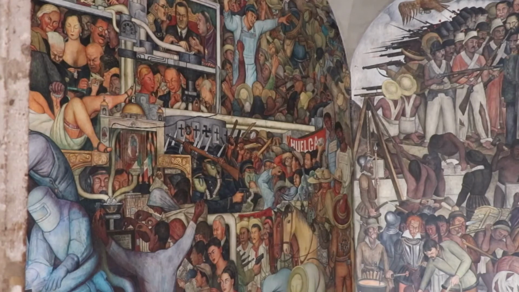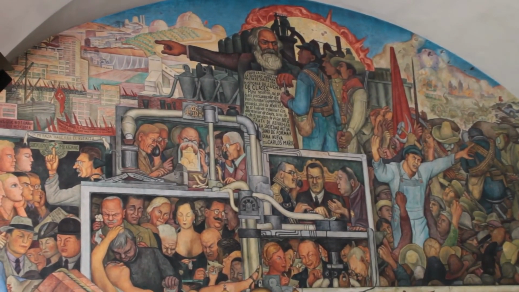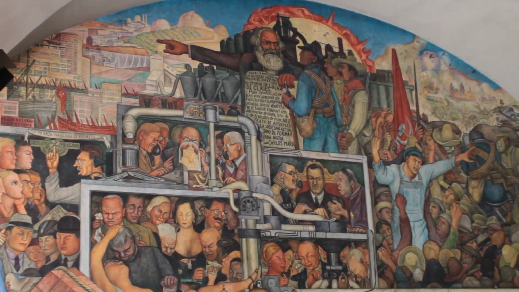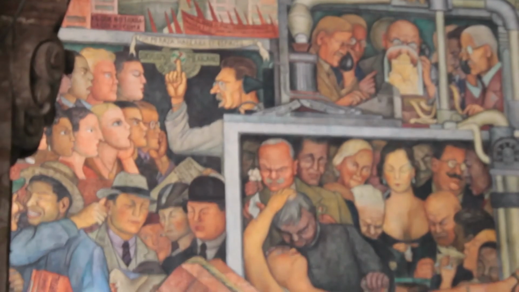The south wall is dedicated to criticizing the corruption inside the circle of power inside the capitalist system, and to give a socialist perception of Diego Rivera's wish for the future of Mexico. And also, we can find as a special guest his famous wife, Frida Kahlo.